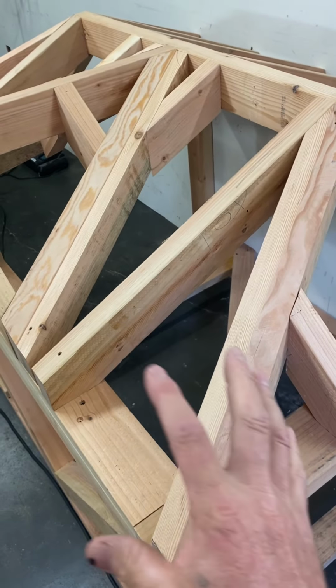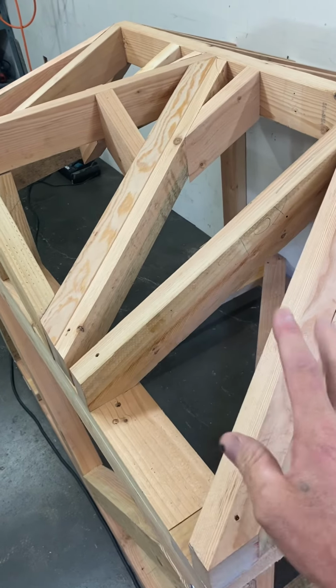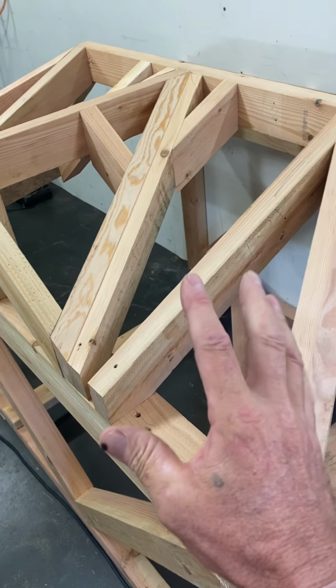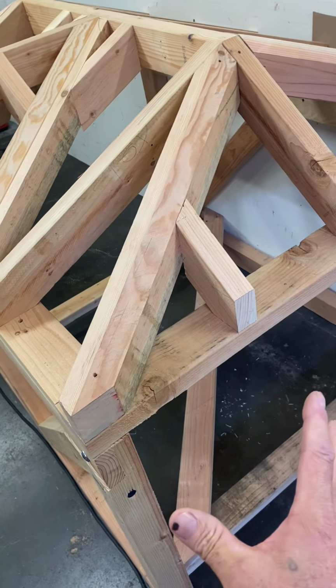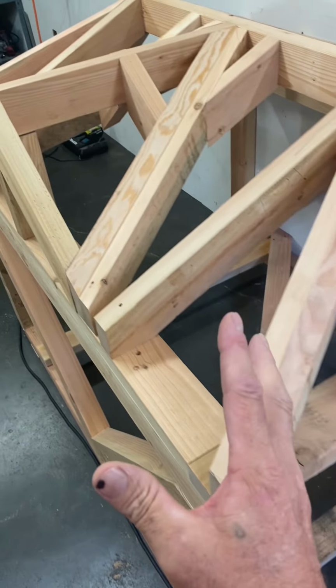So we're just using the miter ruler to establish all of this stuff. Really important. We also use it to figure out different overhangs and offsets and so forth.